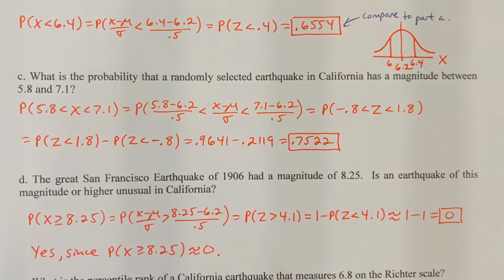Now, what that means to us is that if we were to look at all the earthquakes that have ever happened in California, going back to 1900, and randomly select one of them, we have a 75.22% chance that the magnitude would be some number between 5.8 and 7.1 on the Richter scale.